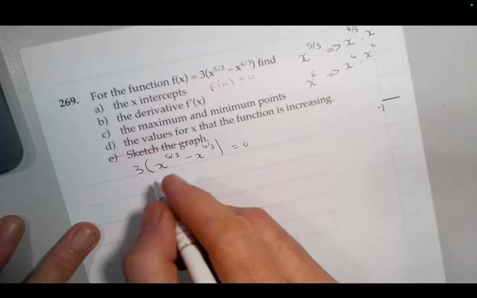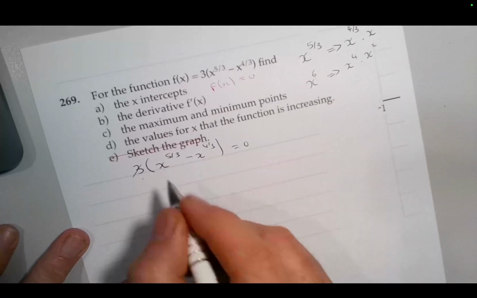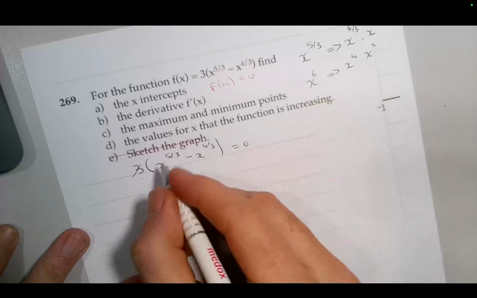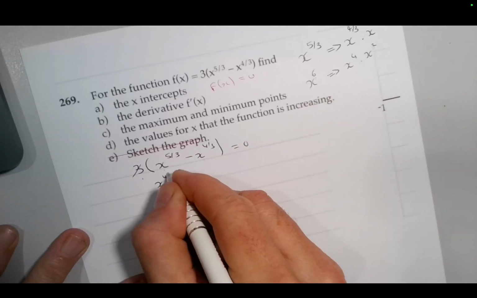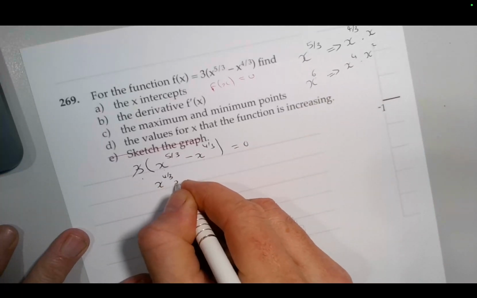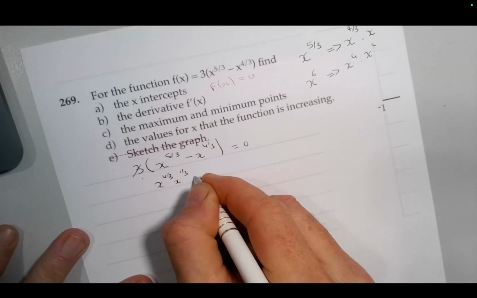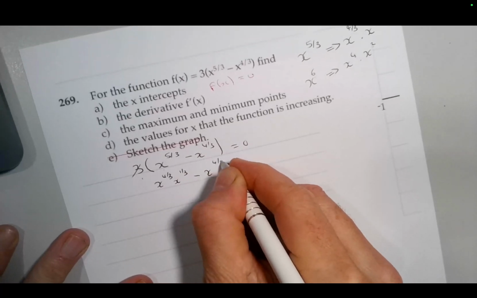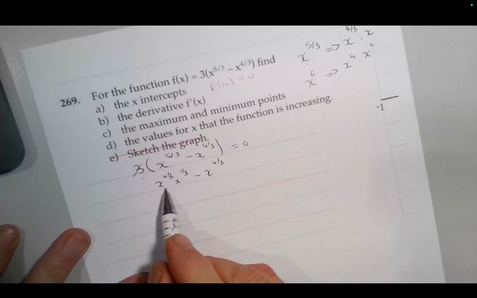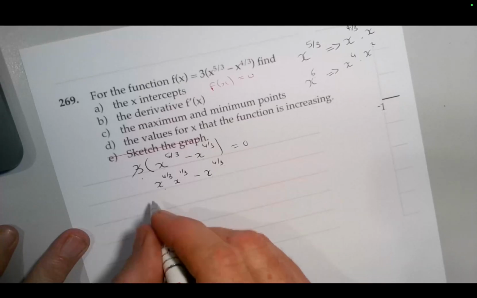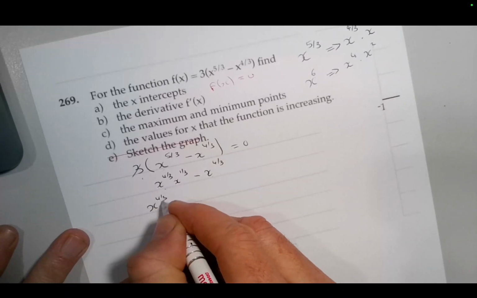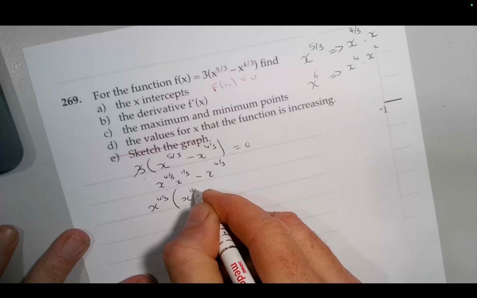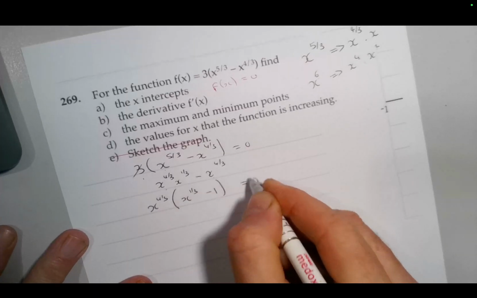Now, why have I done that? First of all, let's get rid of that 3. If I were to rewrite this like this, what do you notice we can do? We can take a common factor of x to the 4/3 out. So x to the 4/3, times x to the 1/3 minus 1, equal to 0.